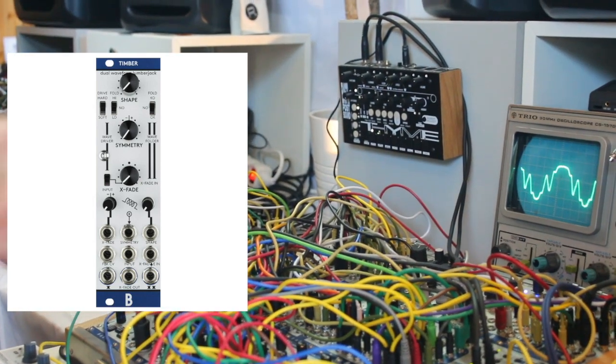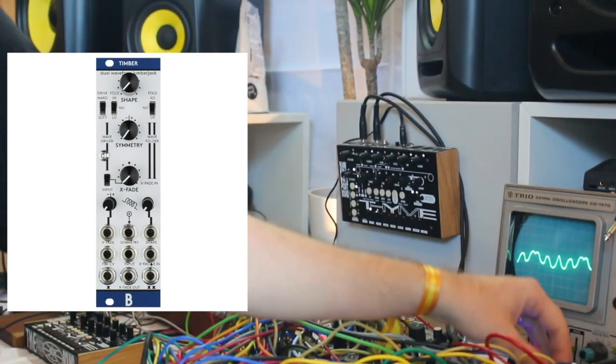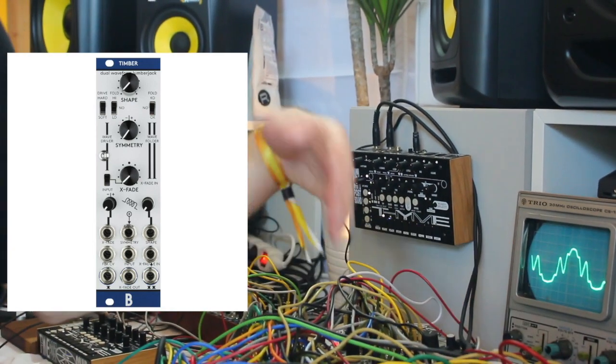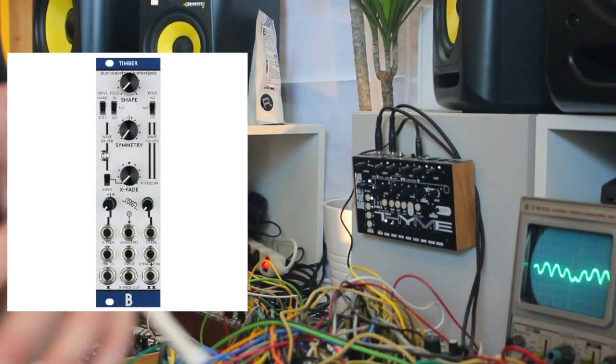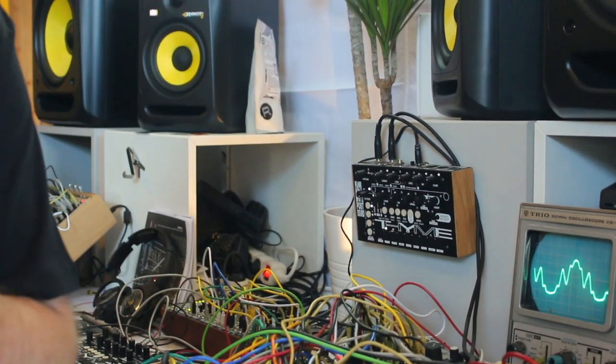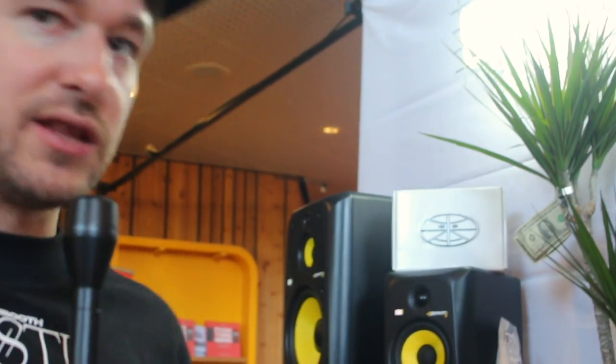It's a wave shaper. It's available now. We will ship in July, and the price is going to be 170 euros without tax. And the 1983 MIDI interface is going to be around 250 euros, and it's going to be available in September.